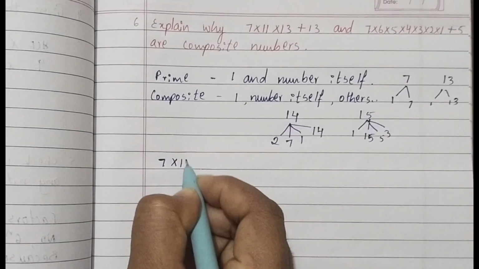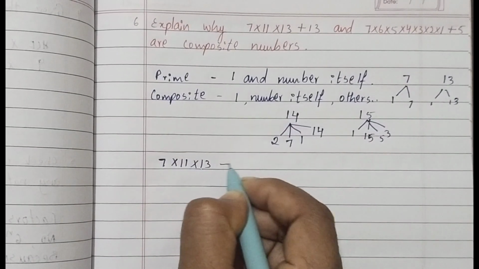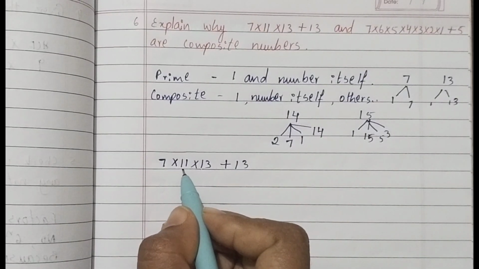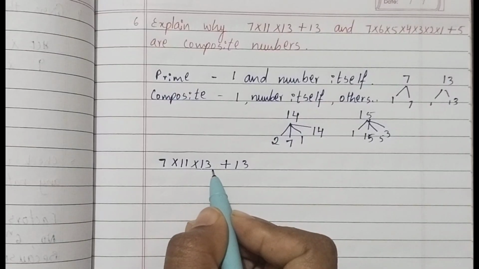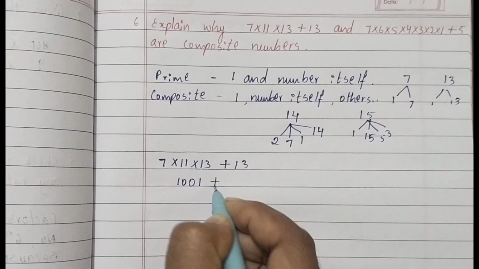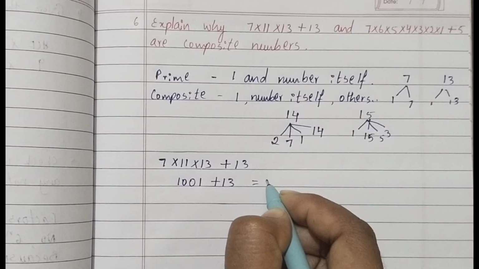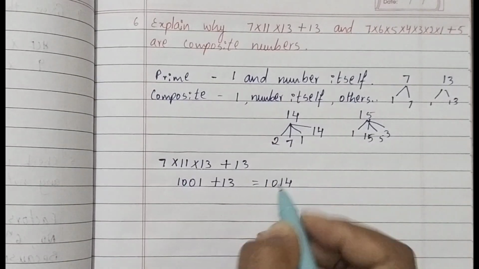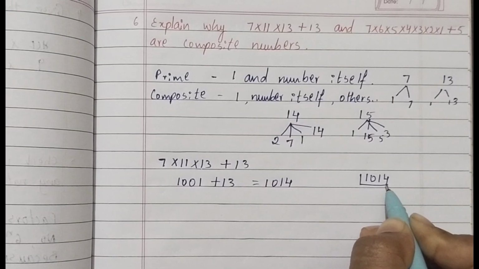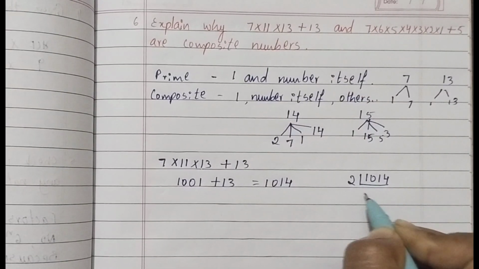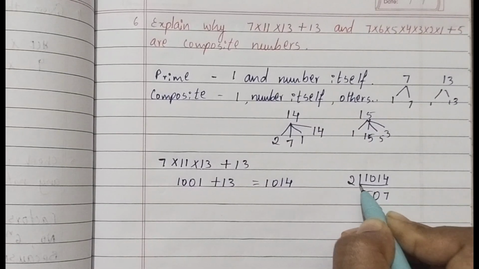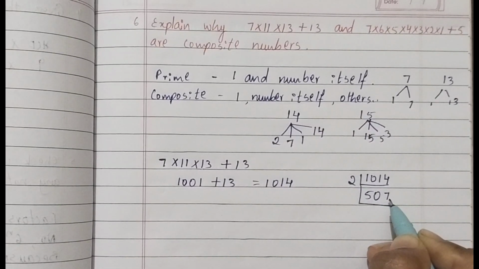Now I will take the first number, that is 7 into 11 into 13 plus 13. I'll multiply the first part, 7 into 11 into 13, and we will get 1001. Then plus 13 is equal to 1014. So now we have to find the factors of 1014. 1014 is an even number, so we can divide it by 2. 2 5s are 10, 1 is not divisible, so 0. 2 7s are 14. So this is divisible.